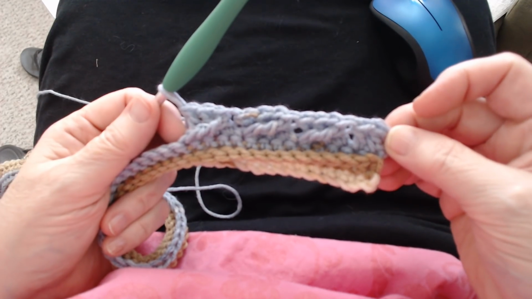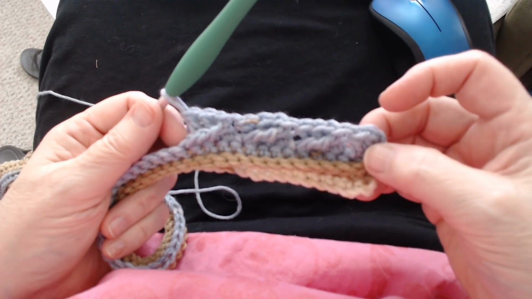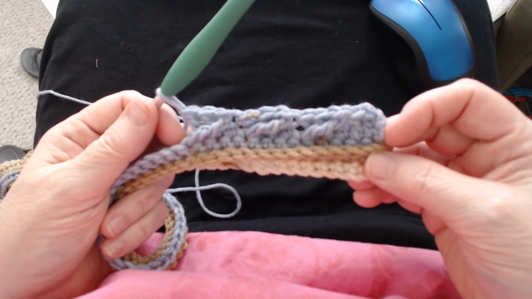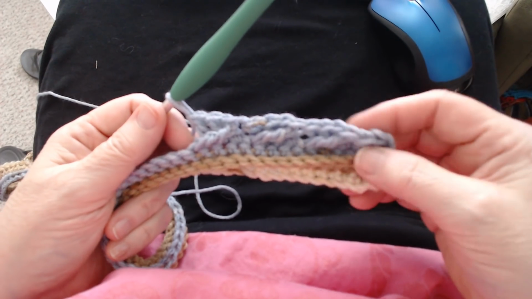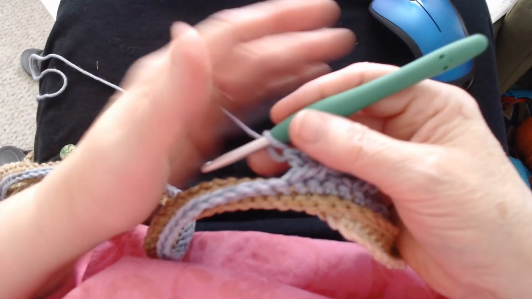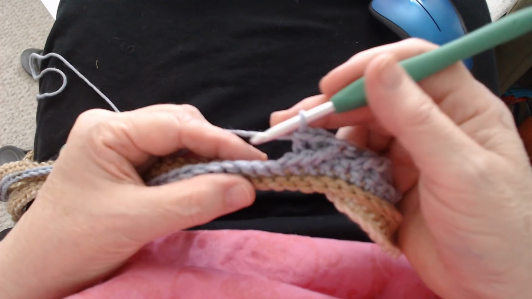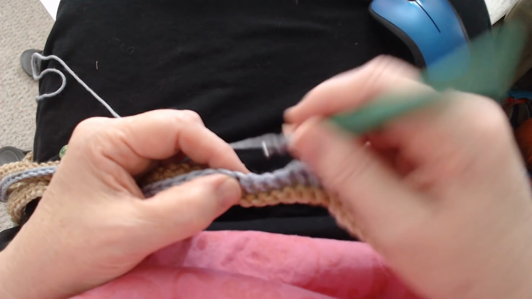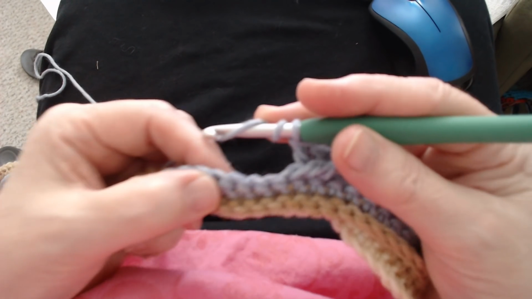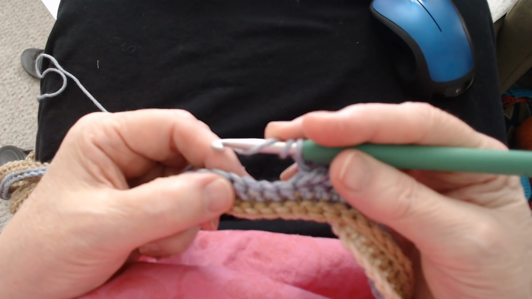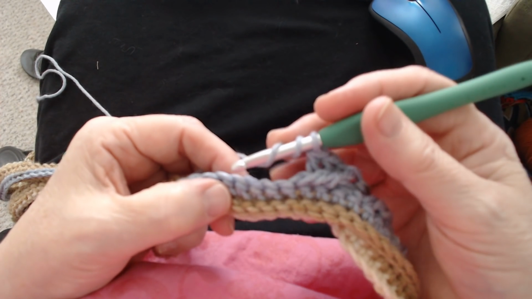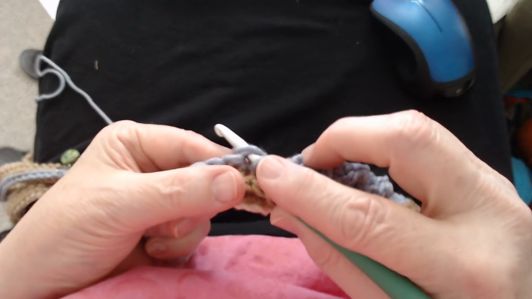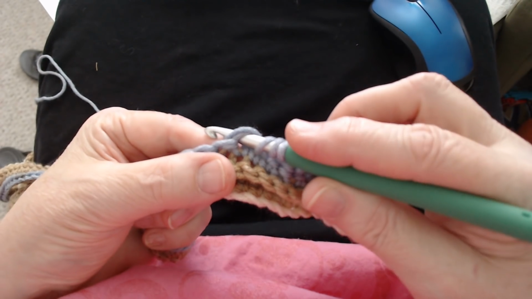chain 2. After you chain 2, double crochet in the next 2 stitches. Okay? After you crochet in your 2 stitches, you will skip 3 stitches, do a triple where you wrap around your hook twice. Then you're going to go in the 4th stitch. You skip 3, go in the 4th stitch, and that's both loops, if anybody asks.